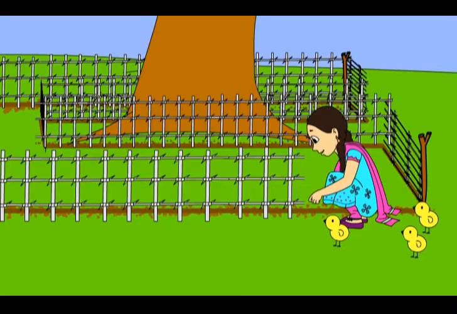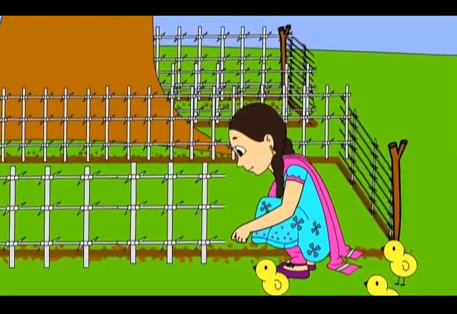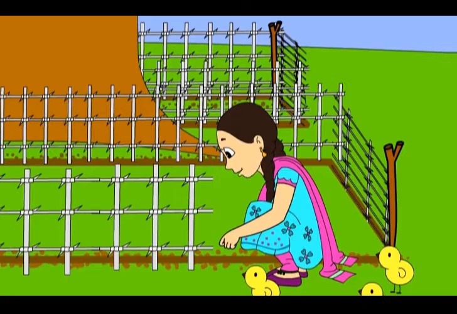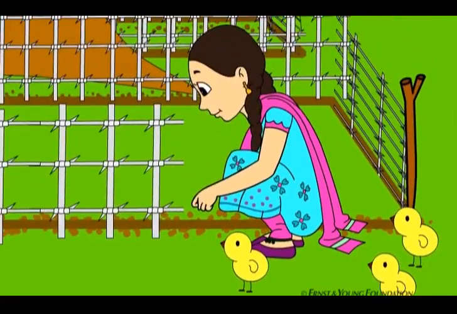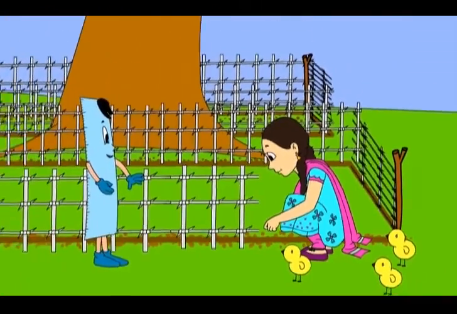This is fine now. Oh, the wire is falling short now. We have to get more wire from the house. How, Meenu? Has the length of the boundary changed? Yes, Chick. I will show you how.